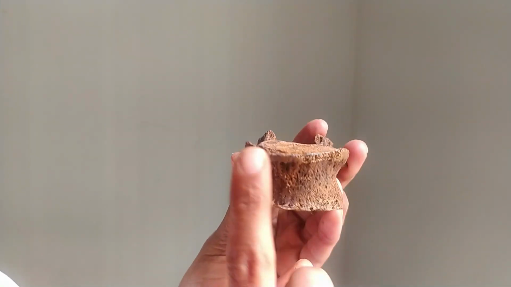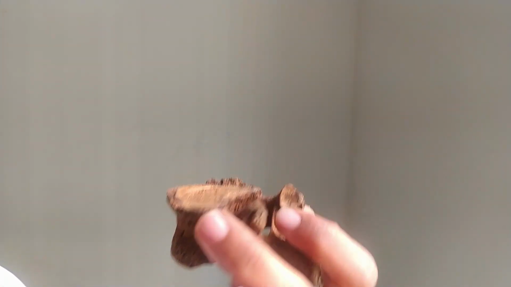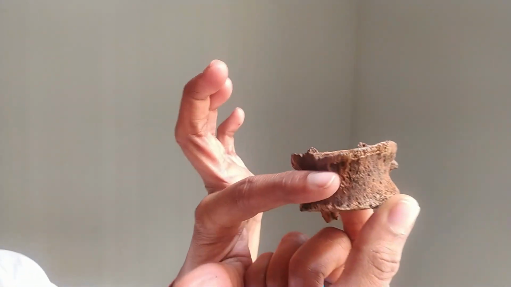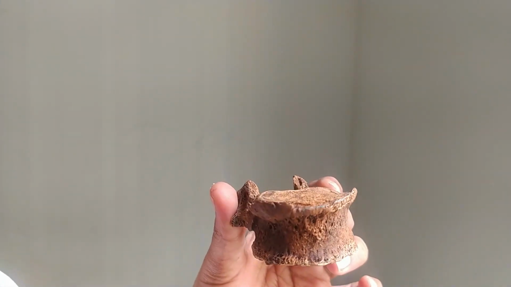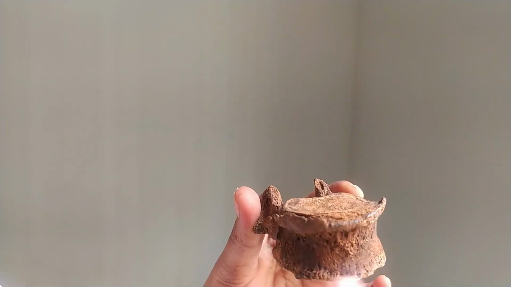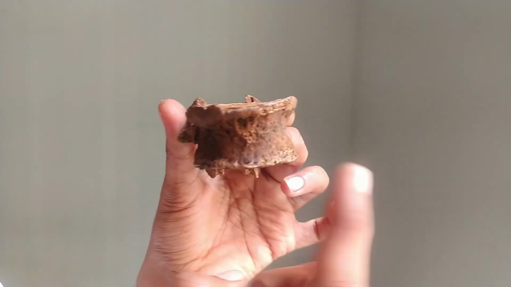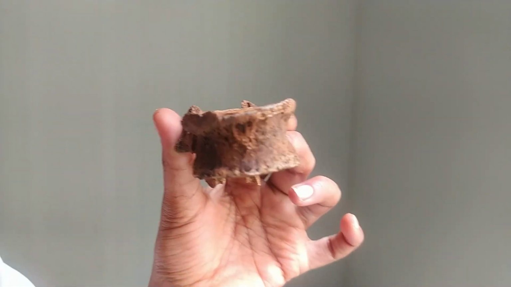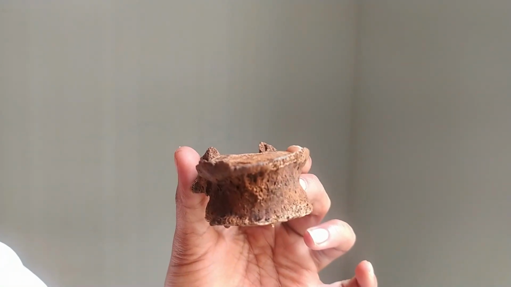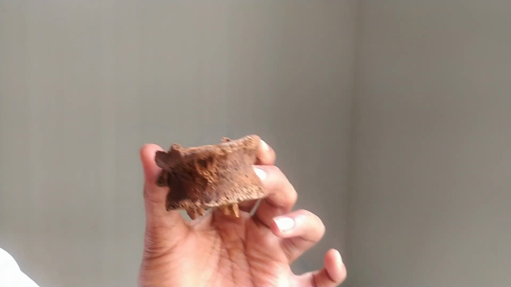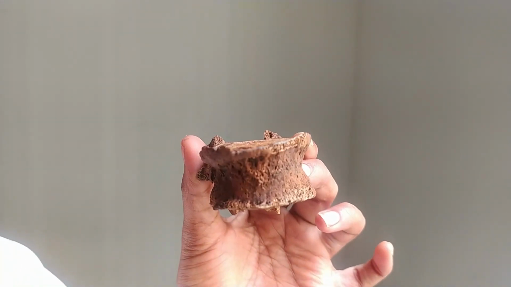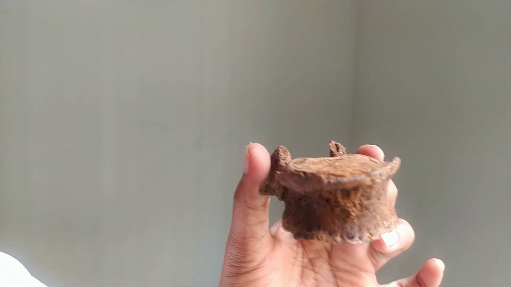Then we have the anterior surface and the posterior surface, and the sides of the body. In the sides of the body there are no facets. In the lumbar, cervical and sacral vertebrae we do not have costal facets; costal facets are seen especially in thoracic vertebrae.